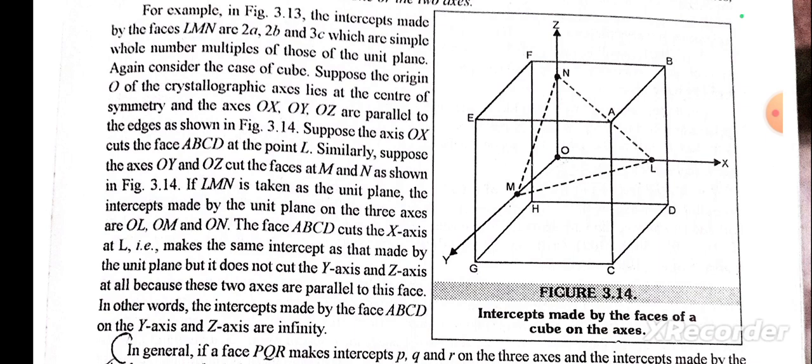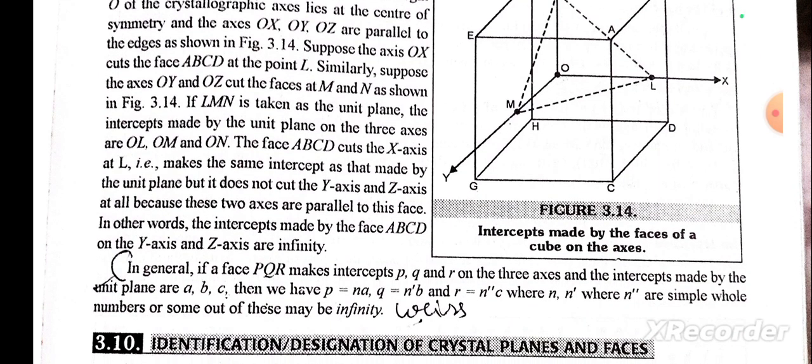If LMN is taken as a unit plane, it makes intercepts OL, OM, ON on the axes. The face ABCD cuts the x-axis at L and makes the same intercept as the unit plane, but it does not cut the y-axis and z-axis at all, because these two axes are parallel to the face. In other words, the intercepts made by the face ABCD on the y-axis and z-axis are infinite.